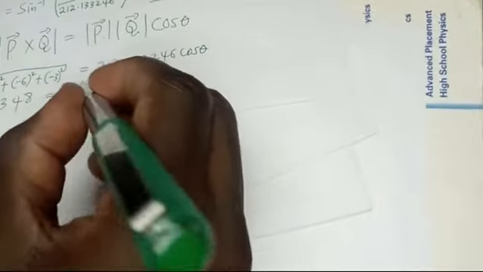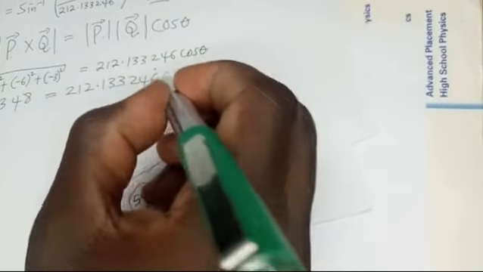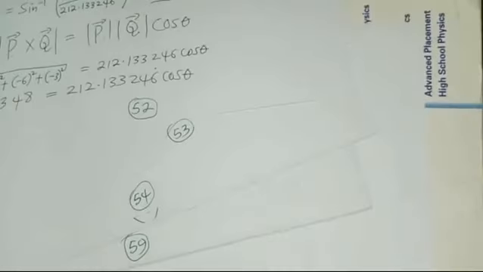So here, but we have to rewrite it. Okay, we have to rewrite this: 212.133246 cos theta. Good. The next step is that we will make cos theta the subject of the formula.